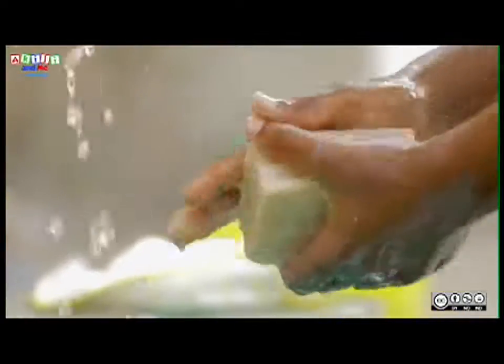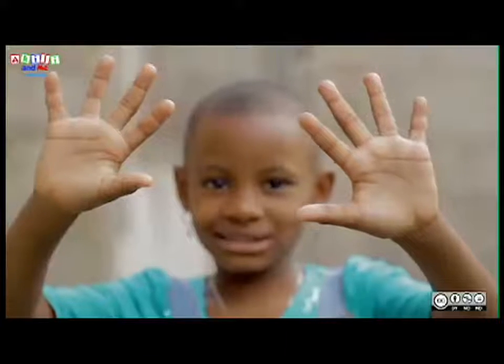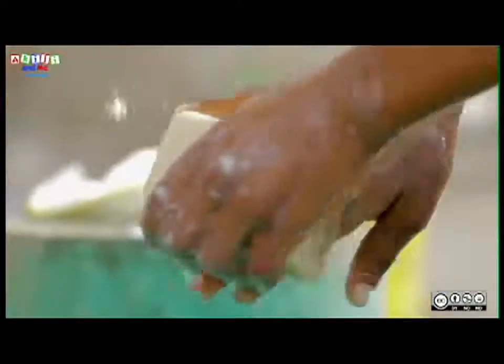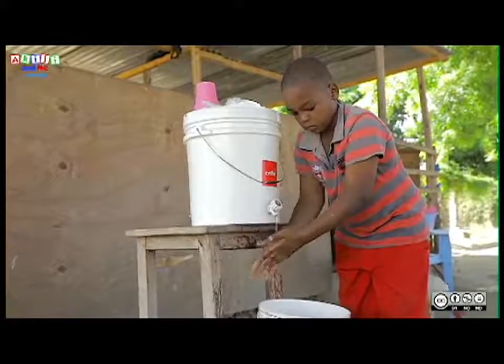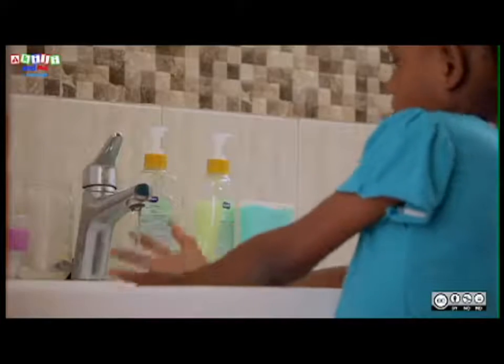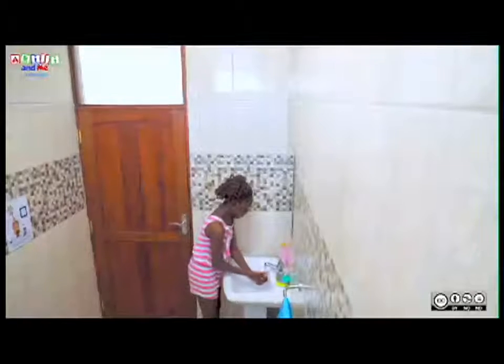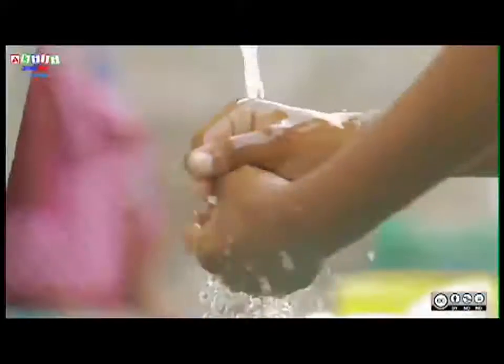Front and back, wash your hands. To be clean and safe.